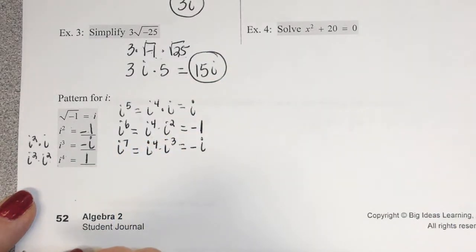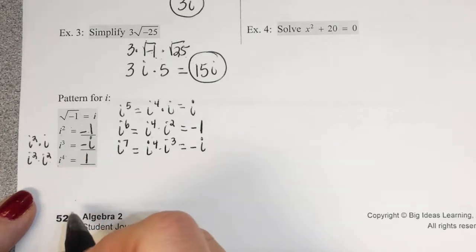We're just filling these in, Ryan. It's not on your paper. We're writing them in at the bottom of the paper.